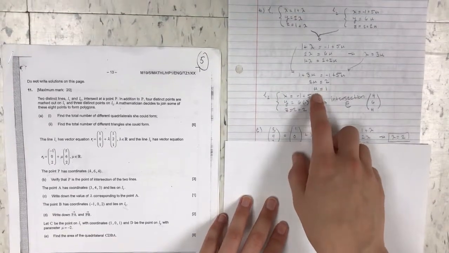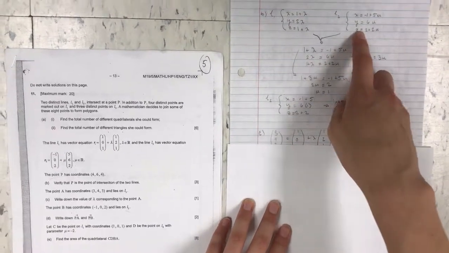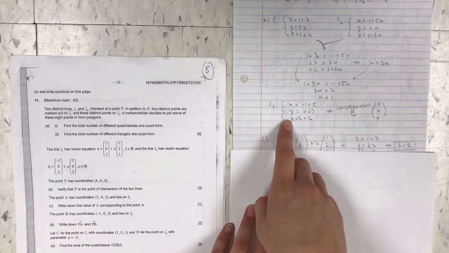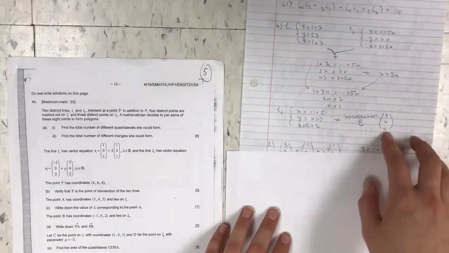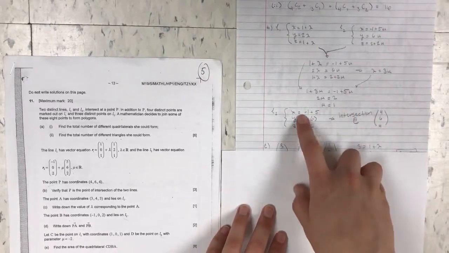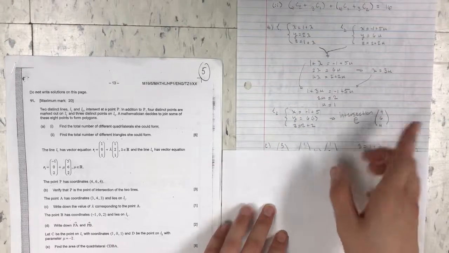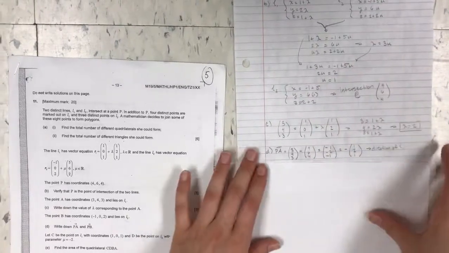So then you can plug in mu for L2 back up here again, find the x, y, and z coordinates, and they do intersect at (4, 6, 4), because when you plug mu in, x, y, and z equal 4, 6, 4. So P is where it intersects.